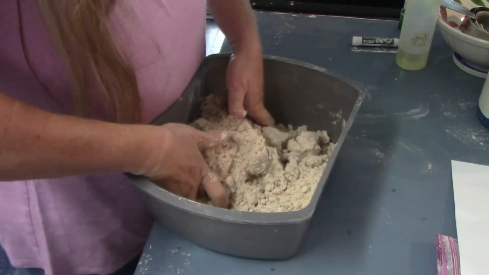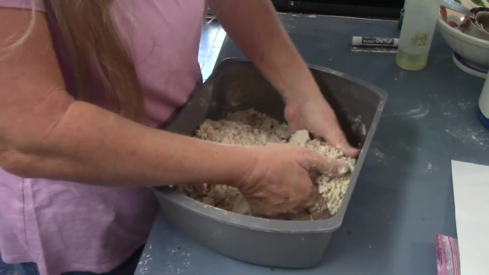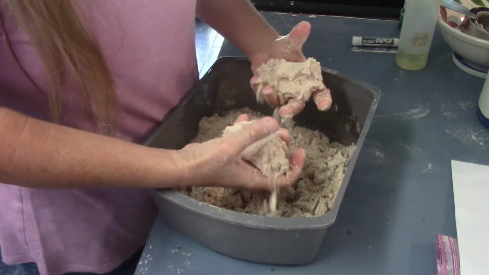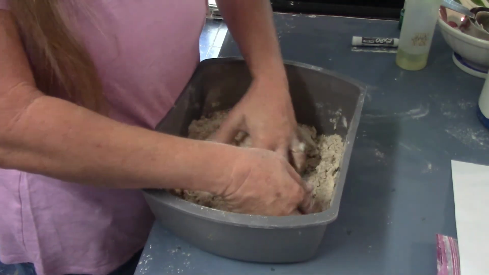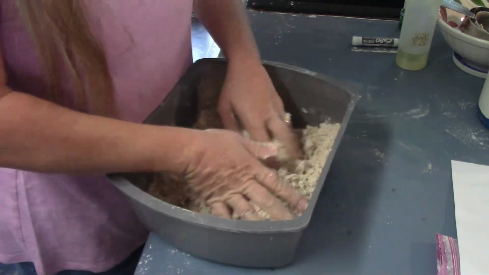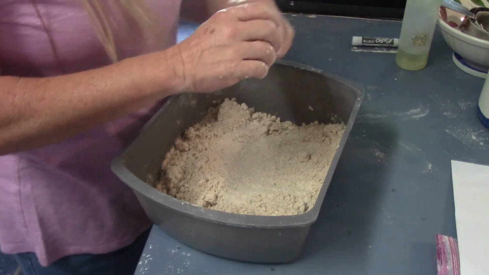I already feel like it is the way it's supposed to be. It's crumbly, but it's also holding its shape. You're going to find the older kids are going to want to play with this too, just because it's so much fun. You can add food coloring if you want.